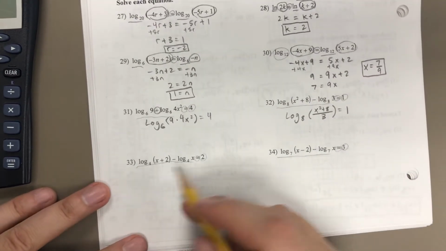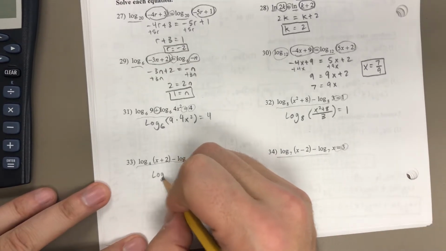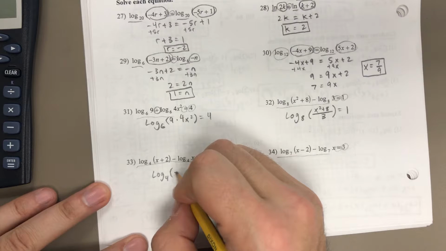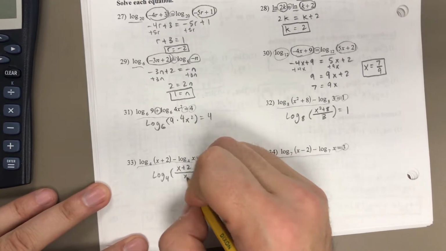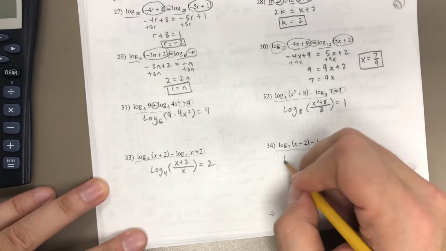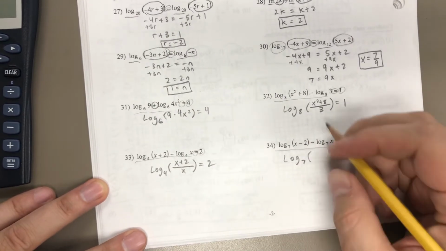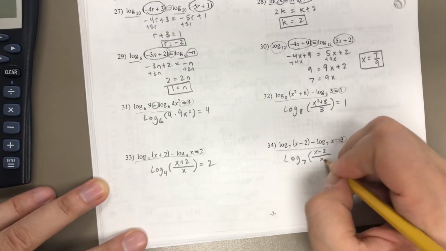Same thing, just combine these two logs together. If I'm subtracting them, they turn into a fraction. So this is log base 4 of, and then a fraction. X plus 2 goes on top, and then x goes in the bottom. That equals 2. Now combining these two together, you get log base 7 of, and it's another fraction because they're subtracting, x minus 2 over x.